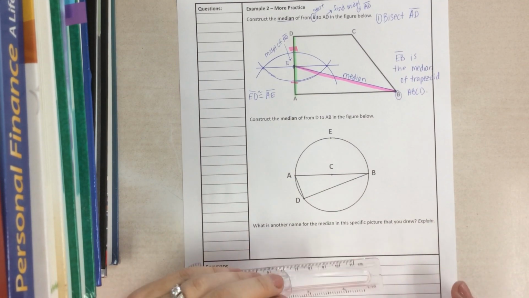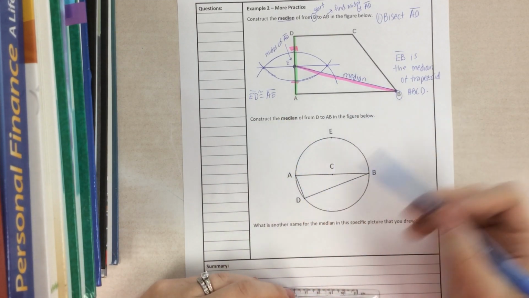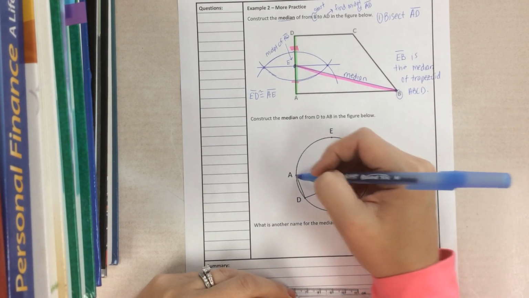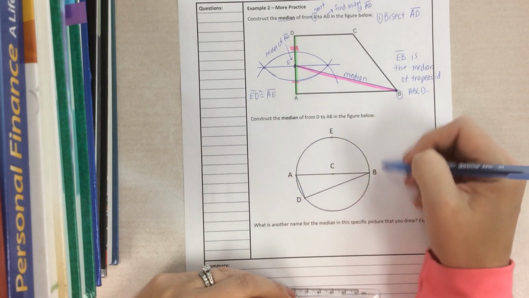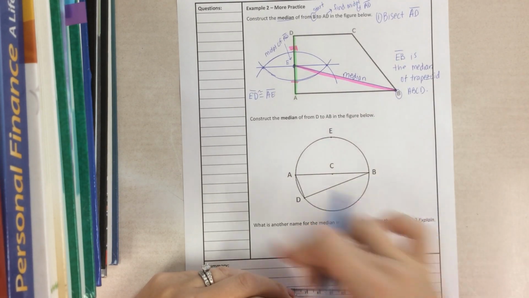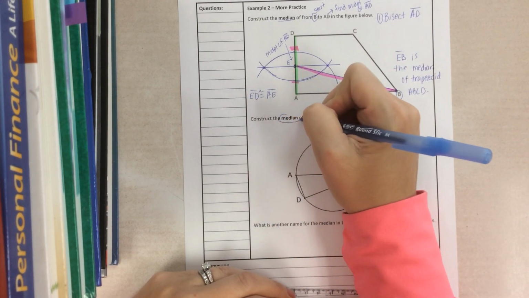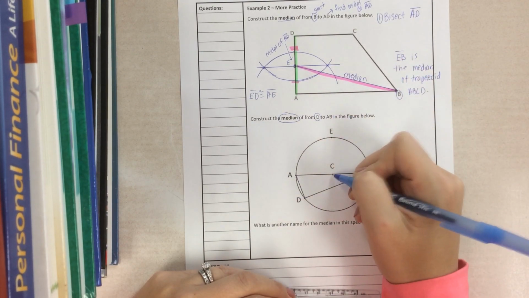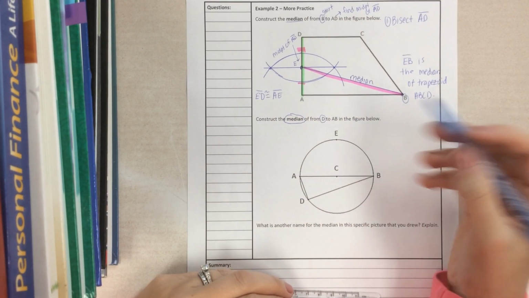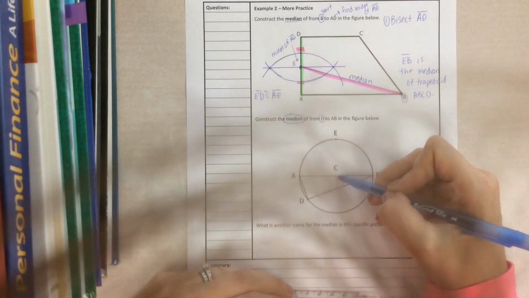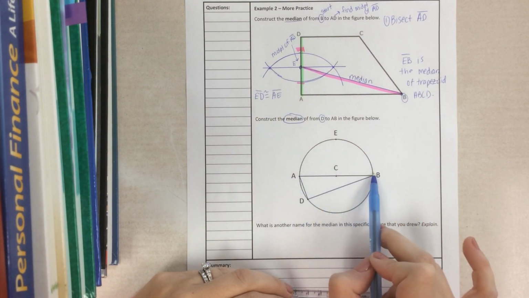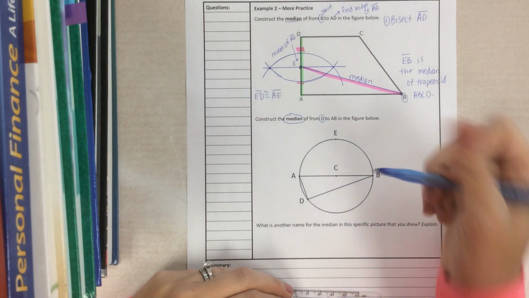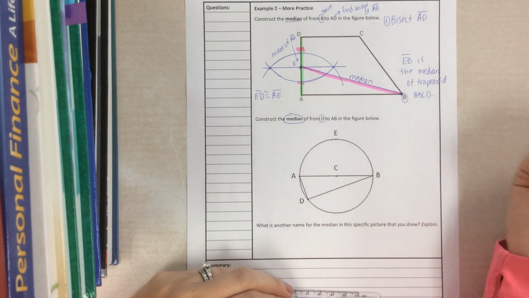Okay. So the next one, construct the median from D to AB. So now we've just got an inscribed triangle, and it's inside of a circle. So we just have to kind of ignore that circle part and realize that we're just connecting and making the line that connects from point D to AB. And in this case, you can see that we have it already drawn in, since AB is the diameter, because it connects from the left side of the triangle to the right side and goes through the center point there.